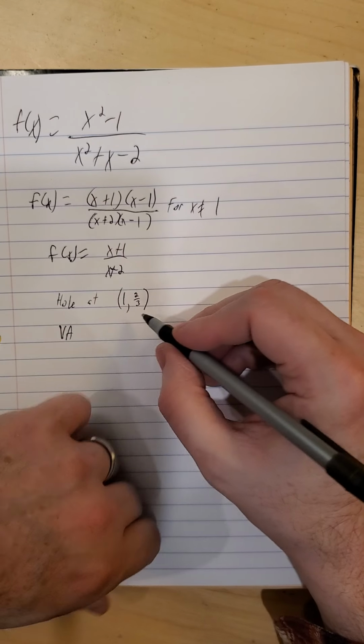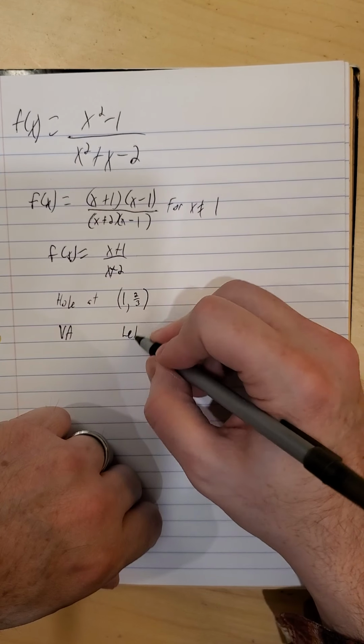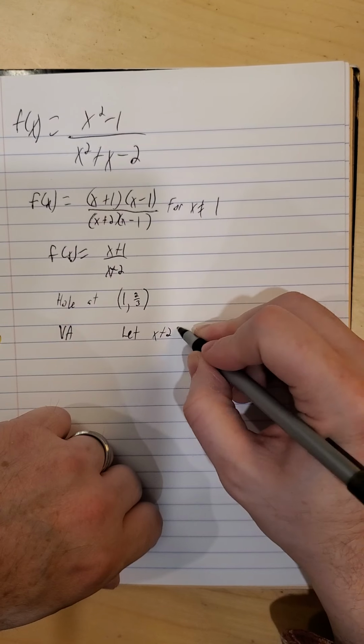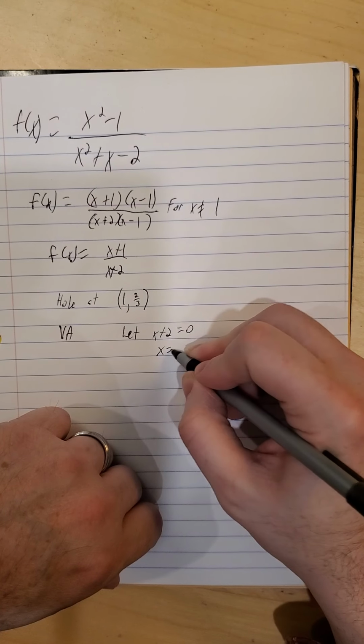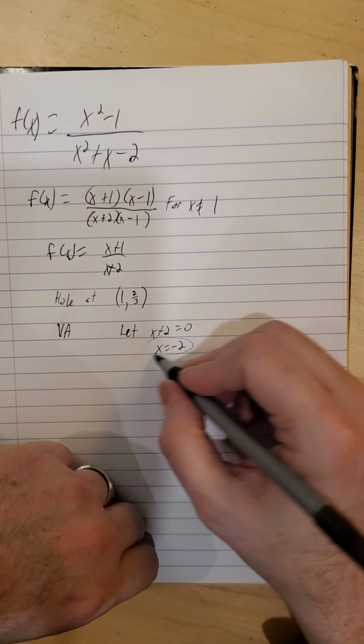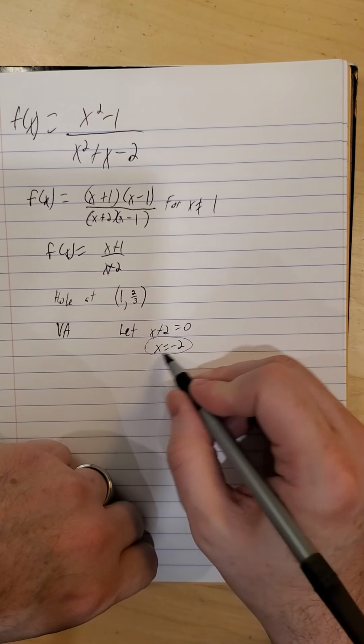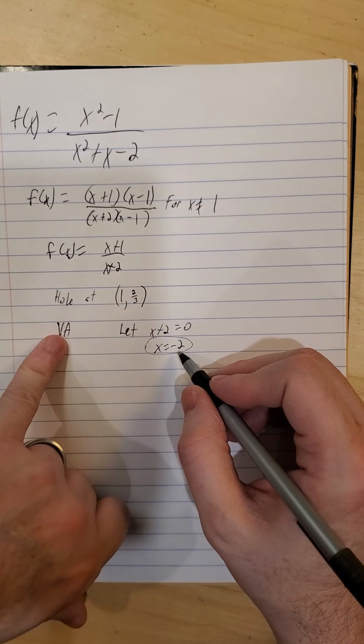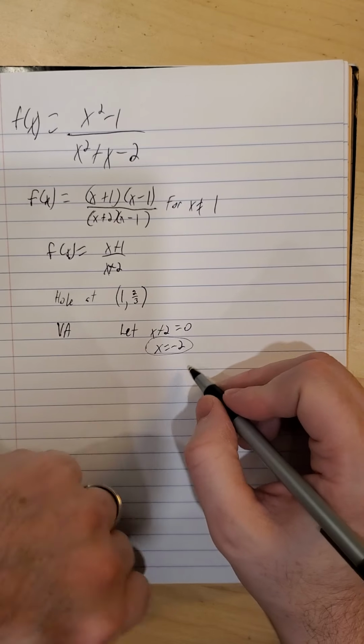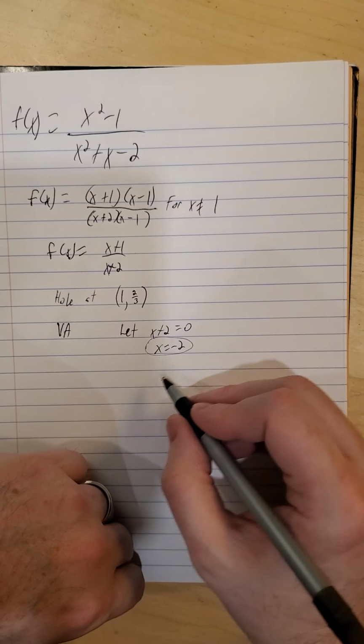Vertical asymptote, use our line to find it. Let x plus 2, our reduced denominator, equal 0, x equals -2. Make sure you have both sides of your equation. -2 is not a vertical asymptote. x equals -2 is a vertical asymptote.